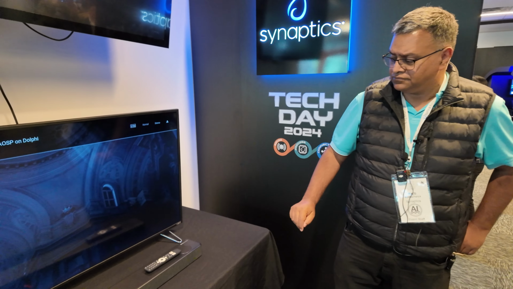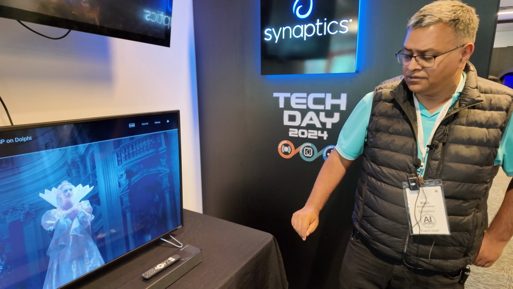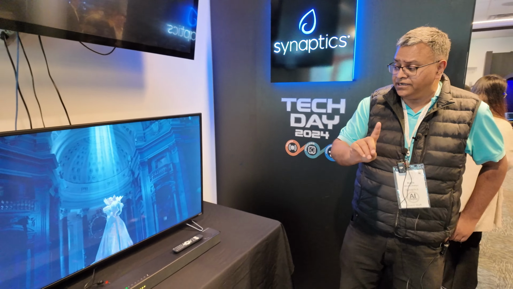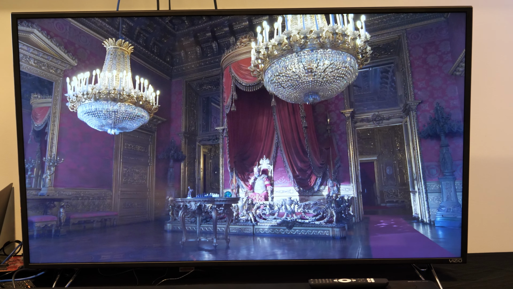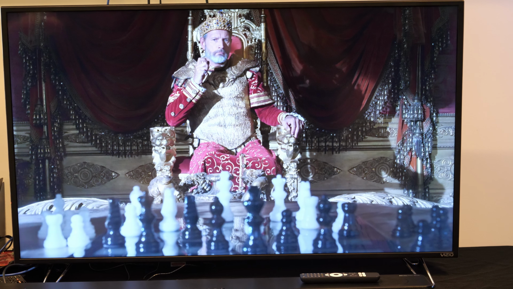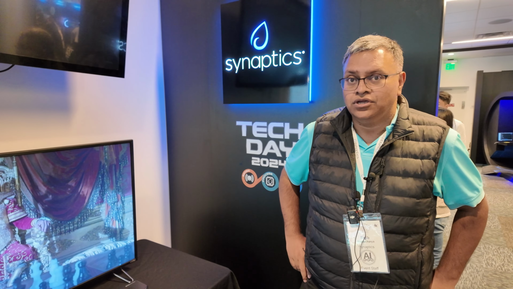So is this market leading performance in SDR to HDR? Yes, it is. The fact of the matter is that we are doing it in real time within 16.6 milliseconds. That itself is market leading. So you can take all the content in the world. You can take any SDR content and convert that into HDR content. Yes. Any TV channel you're watching, you go in between and you make it HDR.